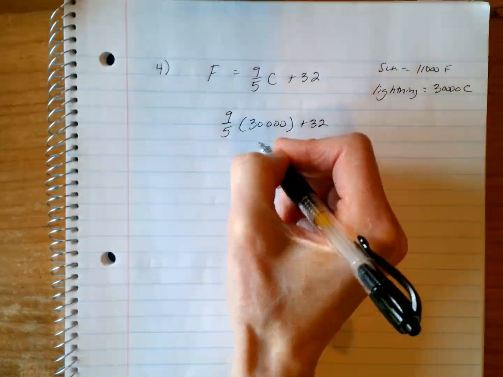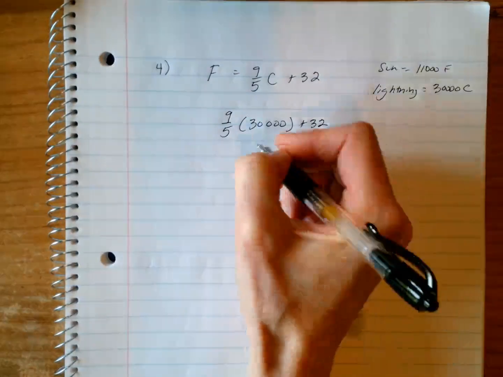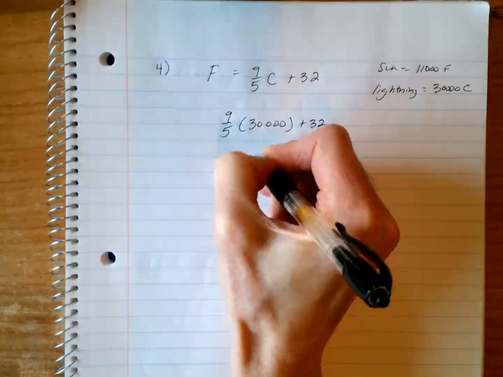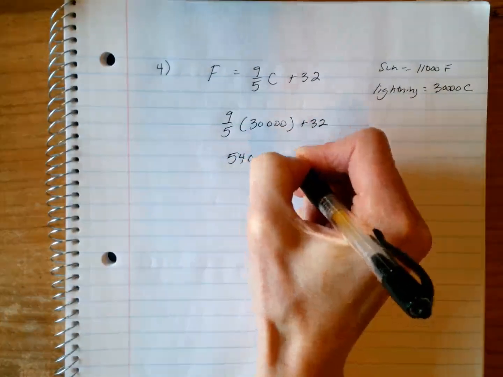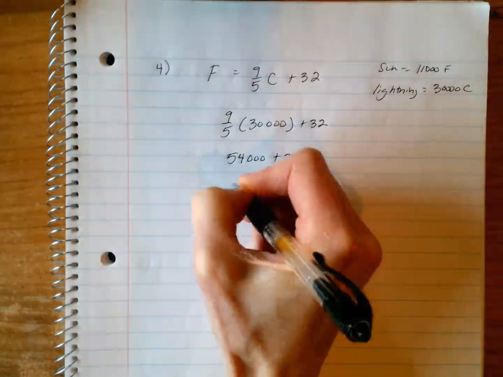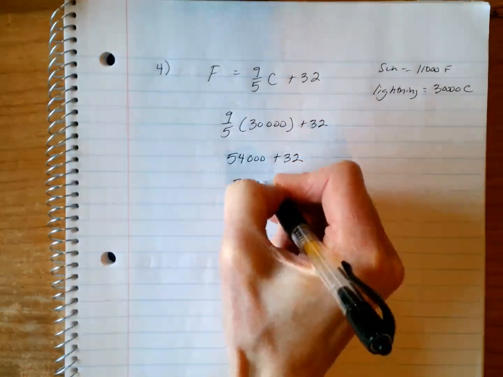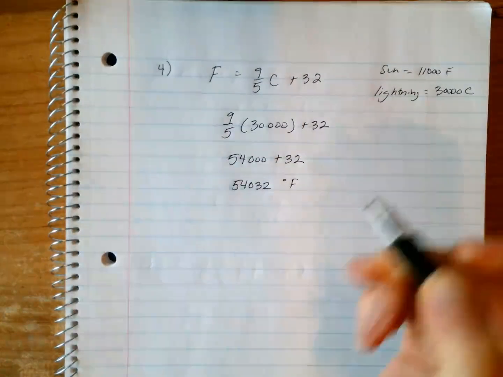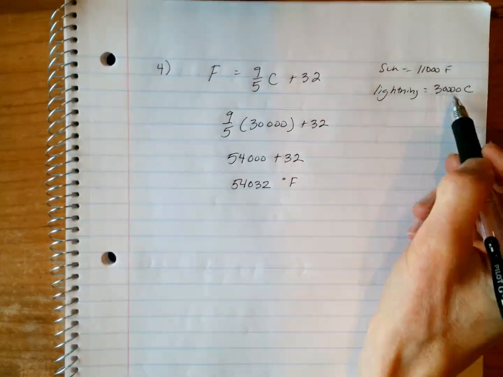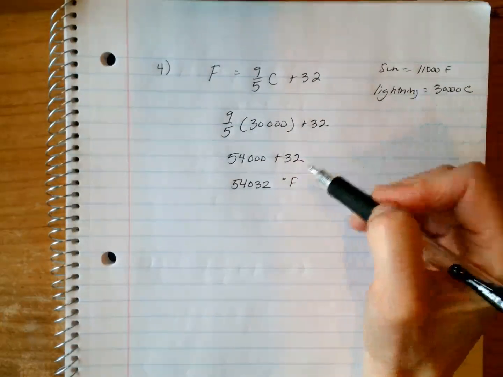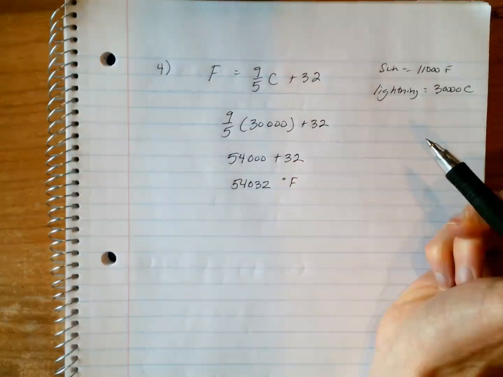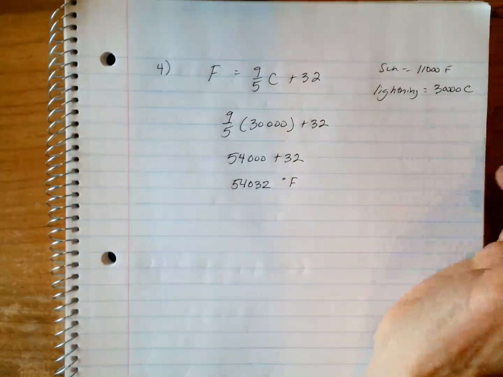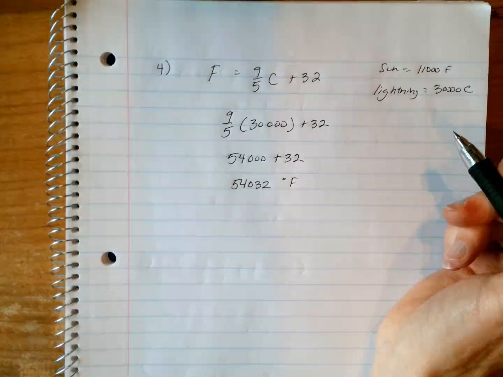I'm going to multiply these together, and just for the sake of time, I will tell you that 9/5 times 30,000 is 54,000. And we add the 32 to that, and I end up with 54,032 degrees Fahrenheit. So I now know that a 30,000 degree Celsius temperature is much hotter than an 11,000 degree Fahrenheit temperature, which was the sun. And so lightning obviously is much hotter than the sun.